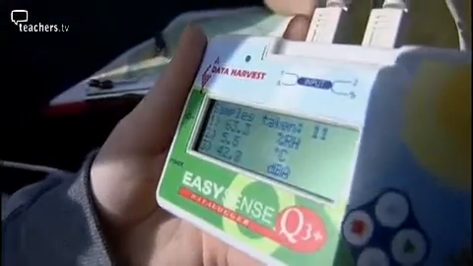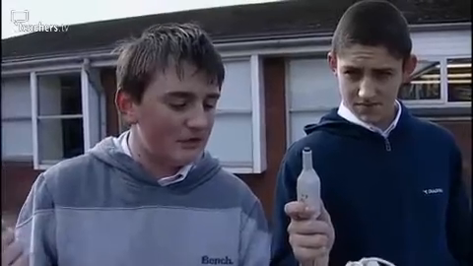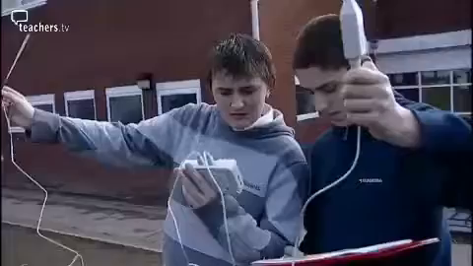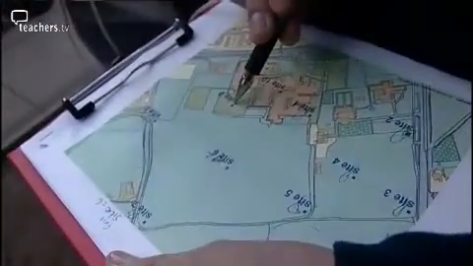Humidity's a bit less because we've been sheltered by the buildings. Really surprised because I never thought about how much difference a building could make with the humidity and the temperature. They start to come up with some explanations for the different readings they're getting at different locations.